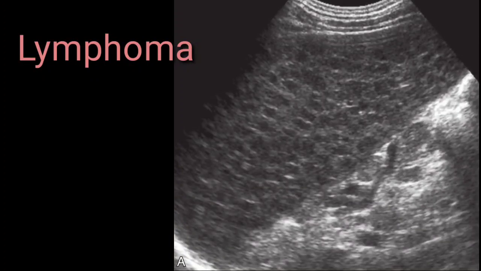So these nodules are actually lymphomatous nodules. So give their size, give their location, and mention that keeping the previous history of the patient in view, these are suggestive of lymphomatous nodules.